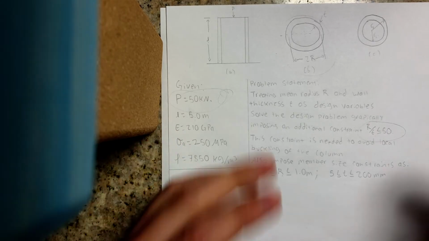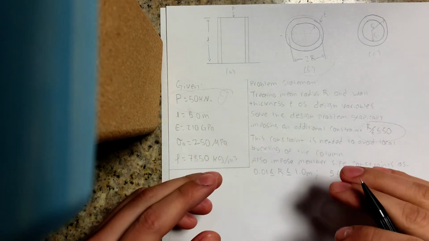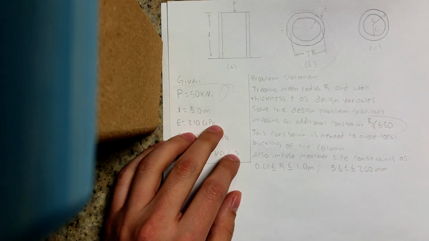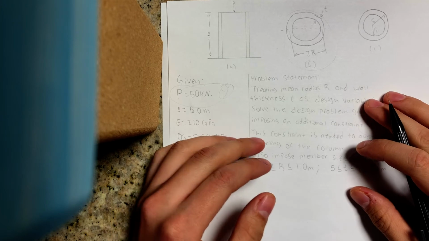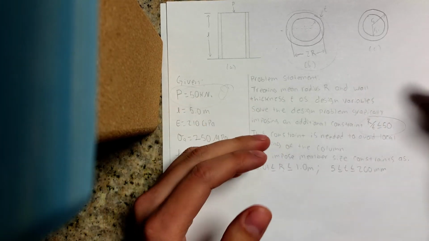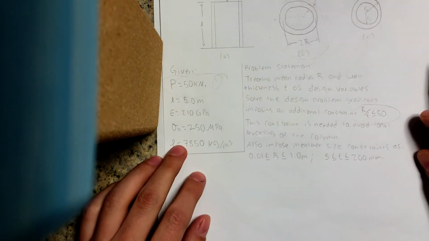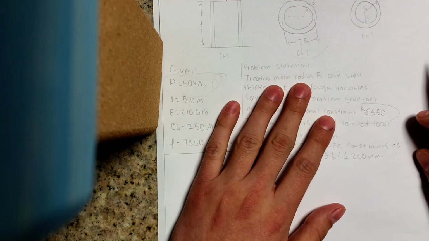Hello, in this video we're going to be discussing a graphical approach to design optimization, and we are going to be optimizing the weight, or reducing the mass as much as possible, of a column here. We got an inner and outer radius. So let's go ahead and get started with our problem statement.